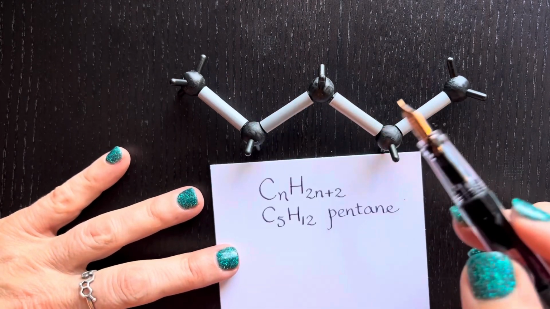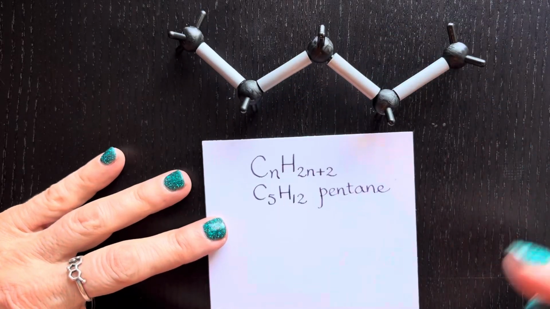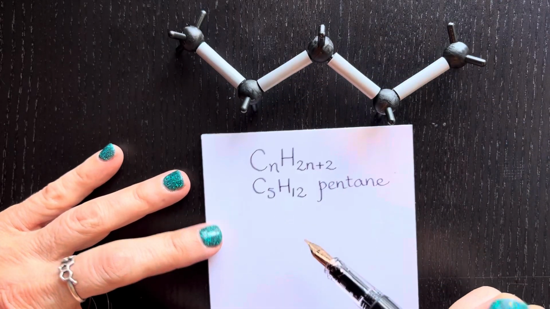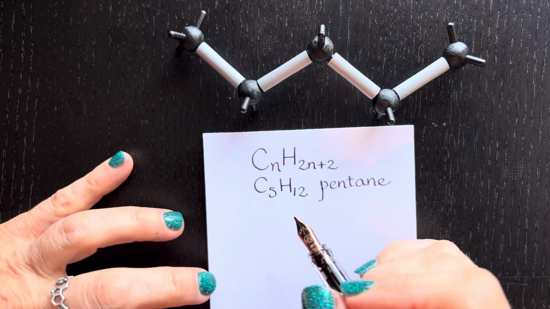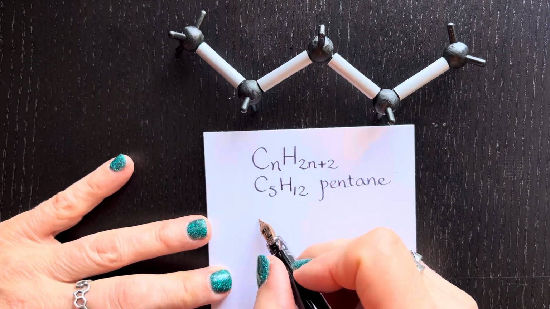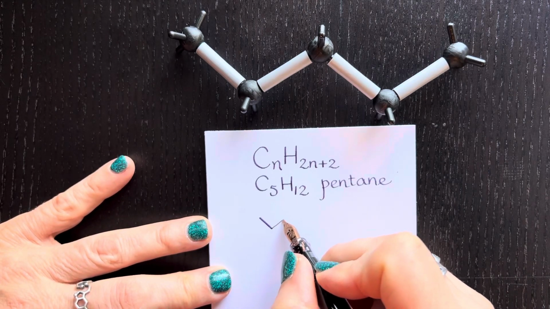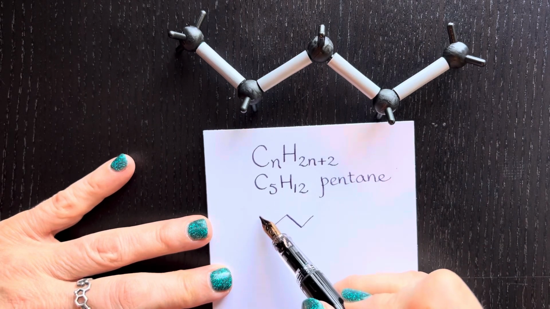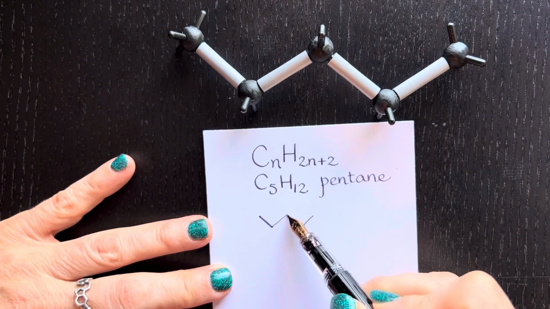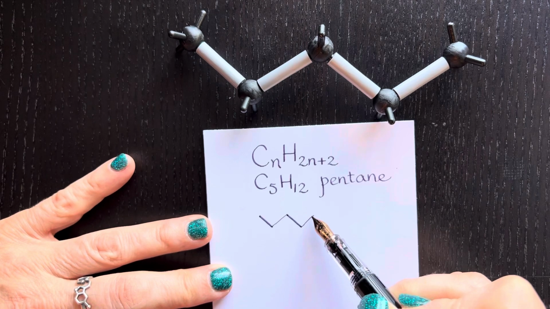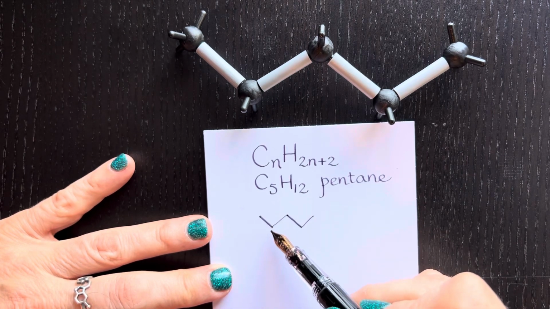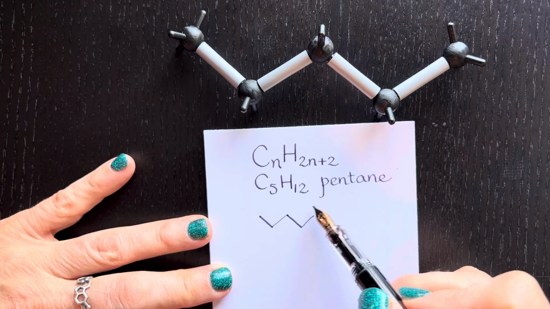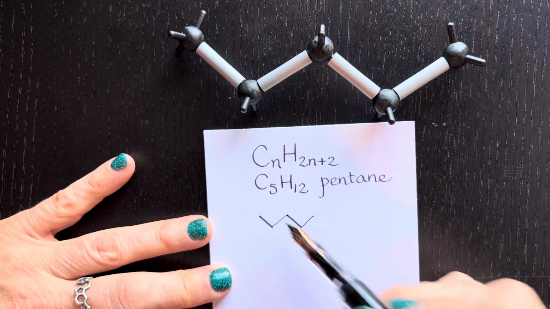And the way we would draw this structure, if we were writing it using line angle drawings, is it would look like this. Carbon, carbon, carbon, carbon, carbon. We show the bonds, one line if it's a single bond, and we do not include hydrogens on line angle drawings.